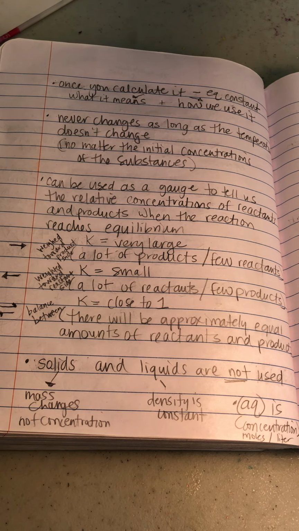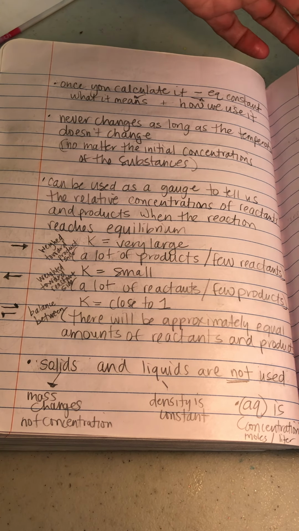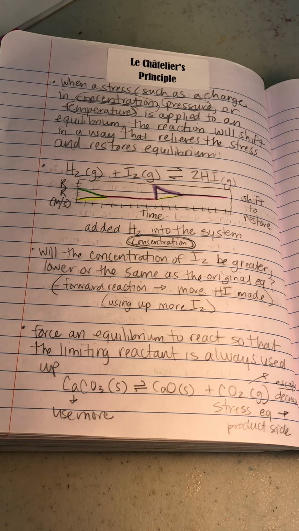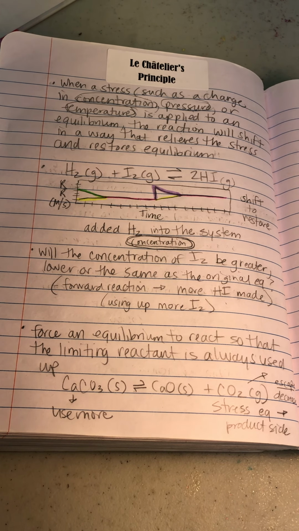And of course, my video shut off there. All right, now moving on. It's the same sort of thought that we've been on. So this will tie together with the new topic of Le Chatelier's principle.